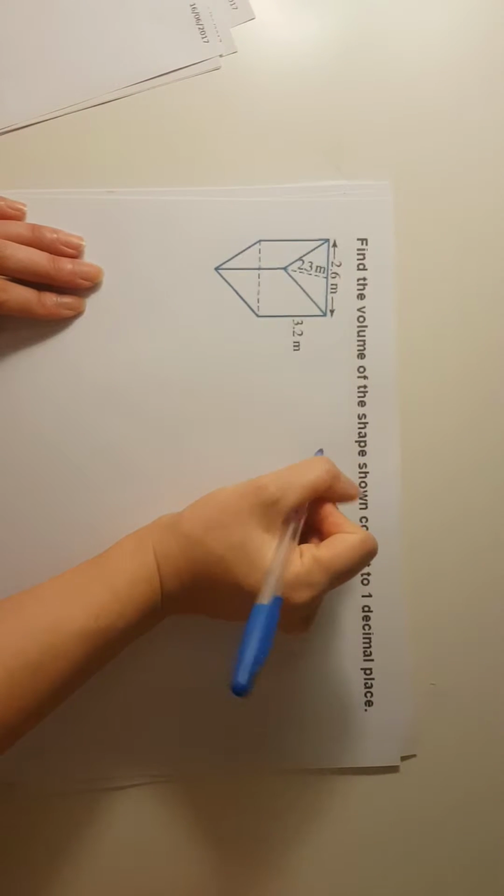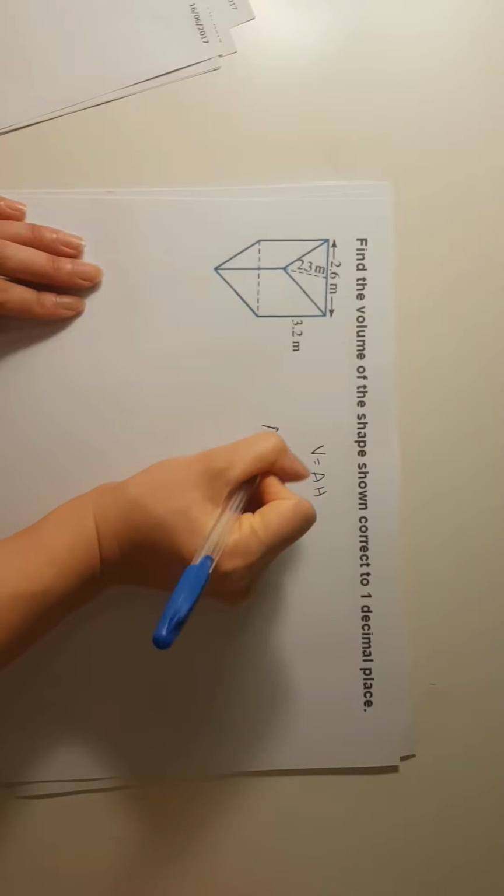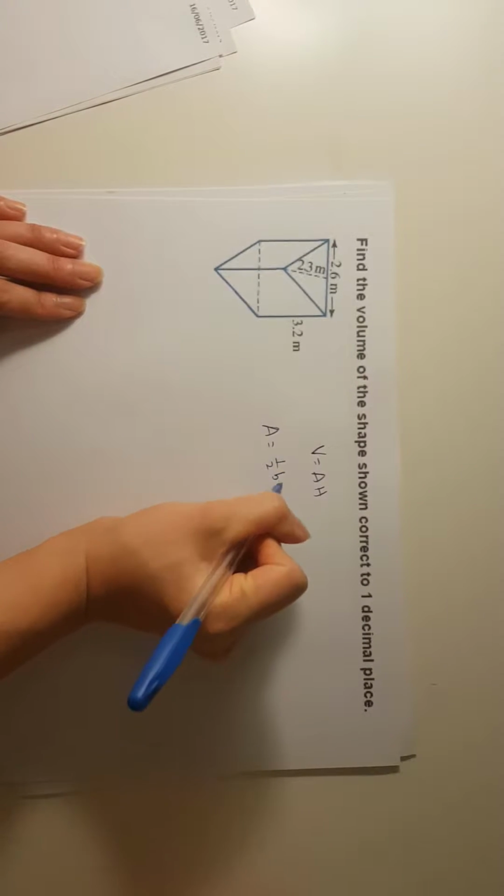So over here, what do we see? We can see that we have a triangular prism, and triangular prisms are given by the formula V equals AH, where the A, or area, is the area of the triangle, which is half base times height.